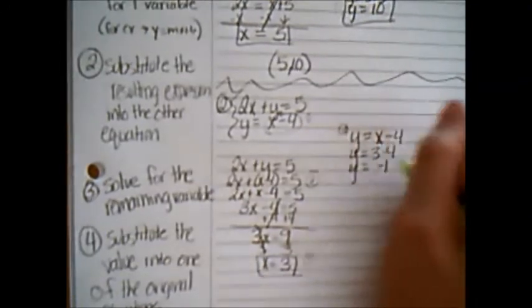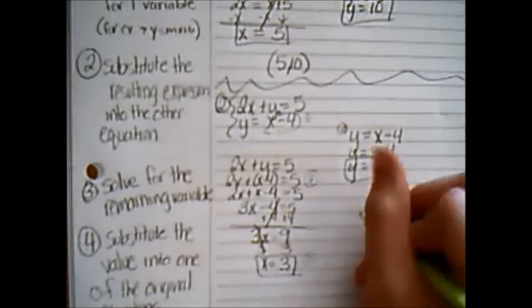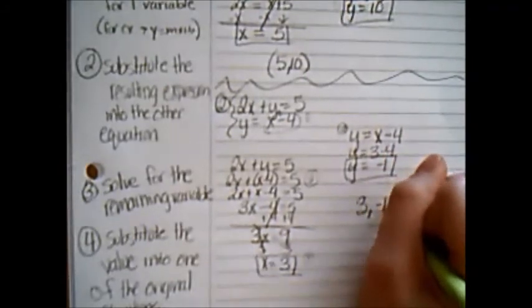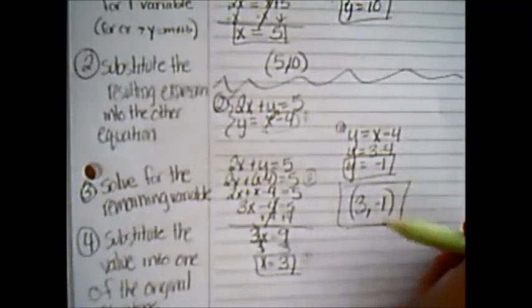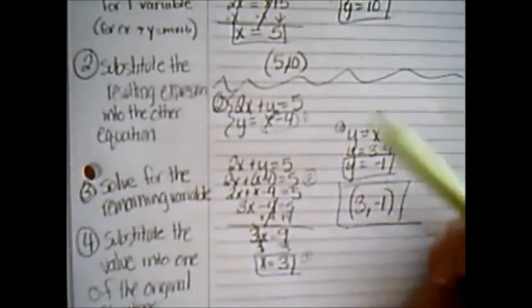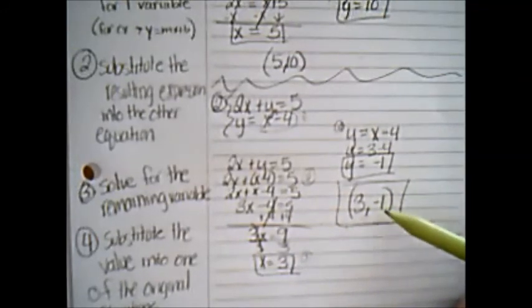Y equals negative 1. Step 5 said to write that as an ordered pair. So I'm going to put 3, negative 1. And that would be my final solution. Meaning that's the point where if I graphed both of these lines, they would cross. They would cross at 3, negative 1.